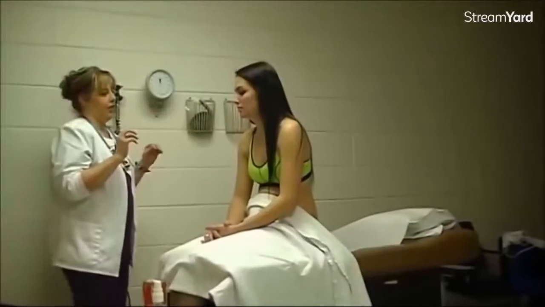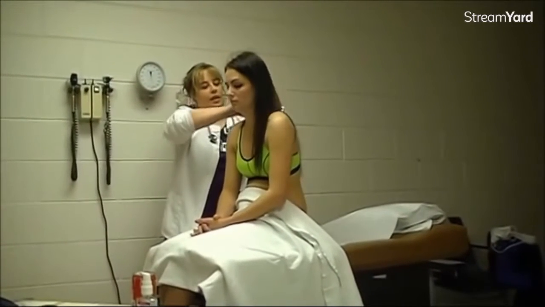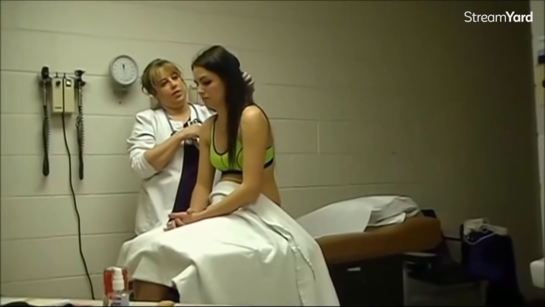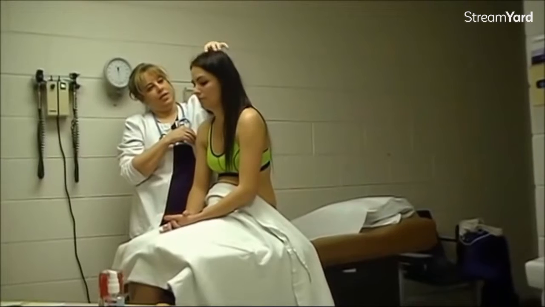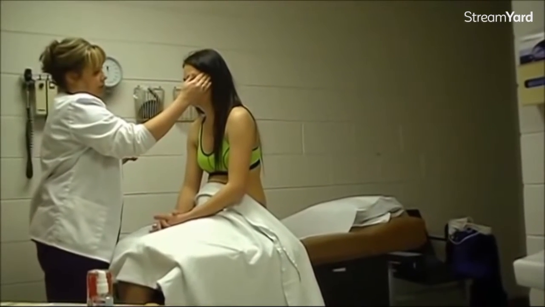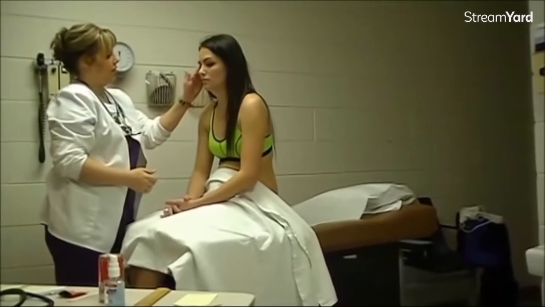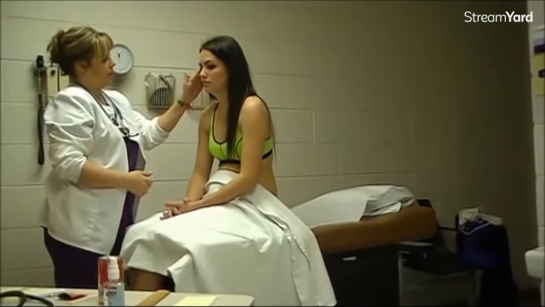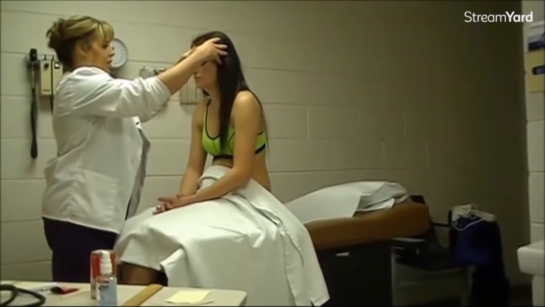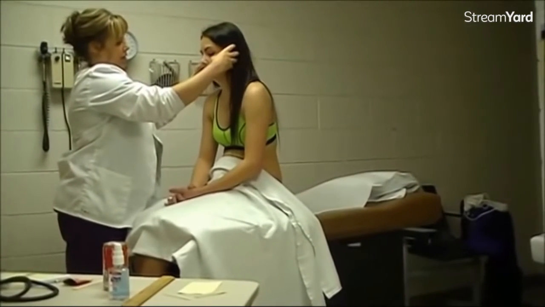Now we're going to feel around your head first. I'm just feeling for any lumps or bumps or anything like that. Any head injuries that you've had? No? Okay. Any tenderness when I'm touching your head? No. Good. I'm going to feel your temporal lobes here, and this side. Any pressure when I push there or tenderness? No. Okay. How about here? No.